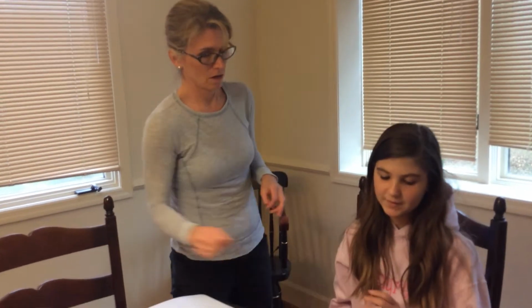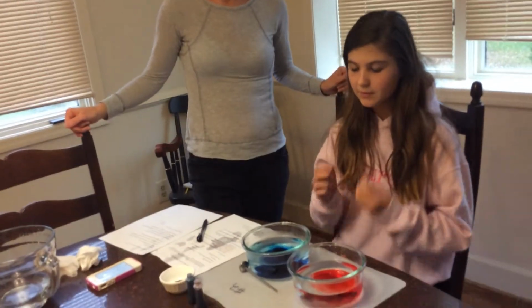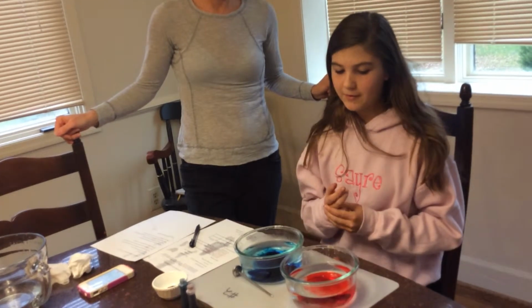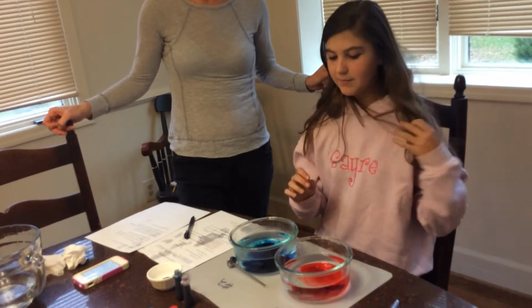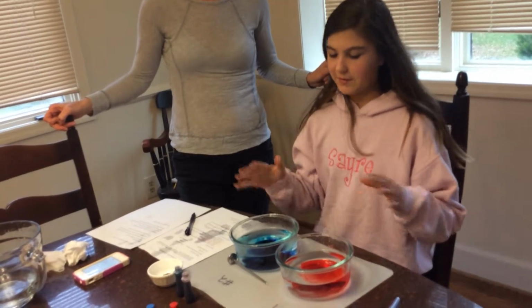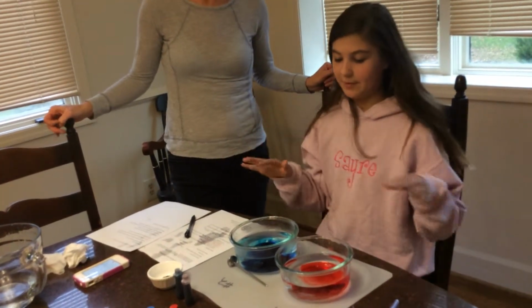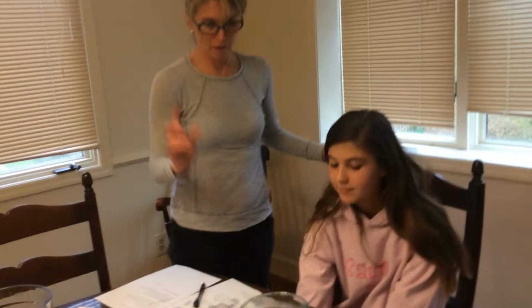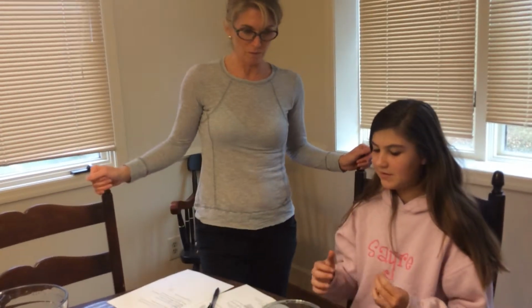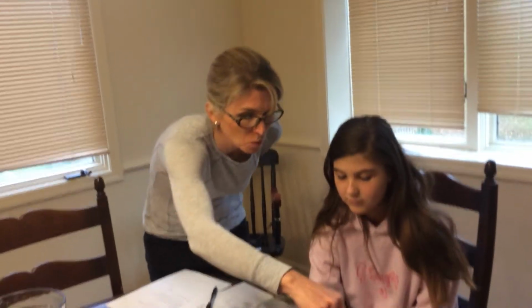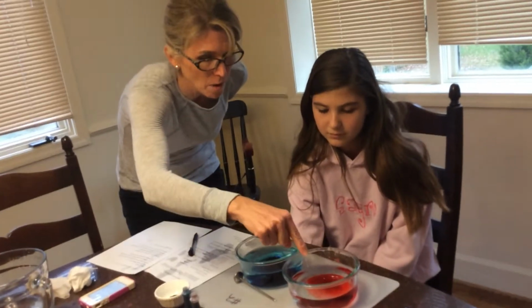Okay, so in general, what did you observe about the cold water? The cold water, the red food coloring is spreading out, and it's just not staying in one place. It's going everywhere. Okay, and then the blue food coloring, what do you think is going on in there? It's just sort of stayed at the bottom. Okay, so this is sort of more, it's covering more of the bottom.